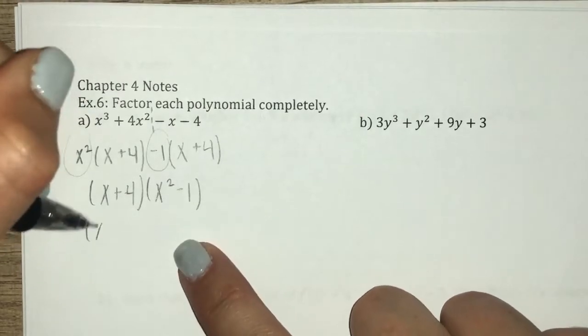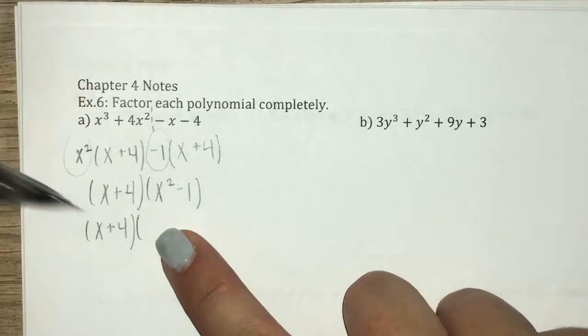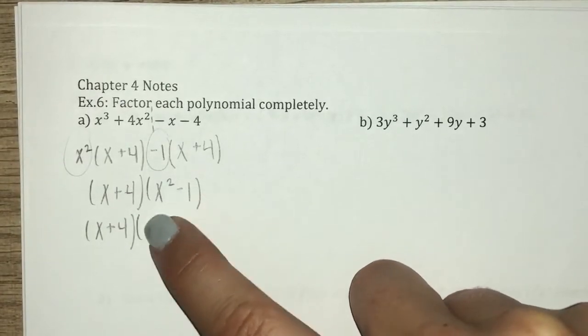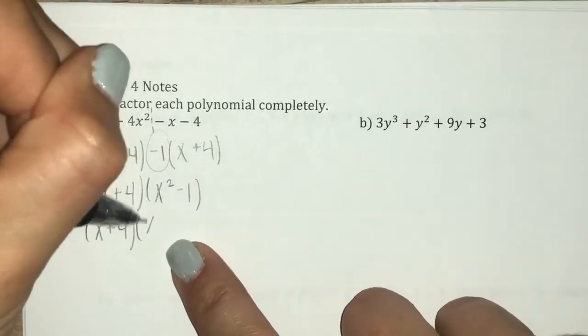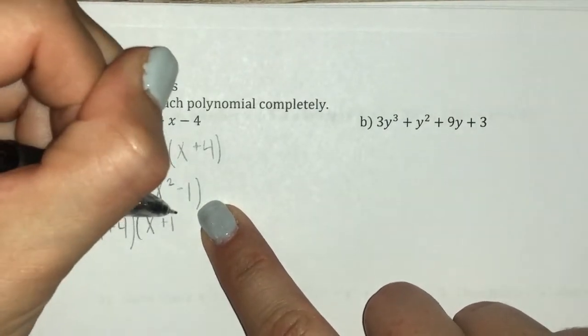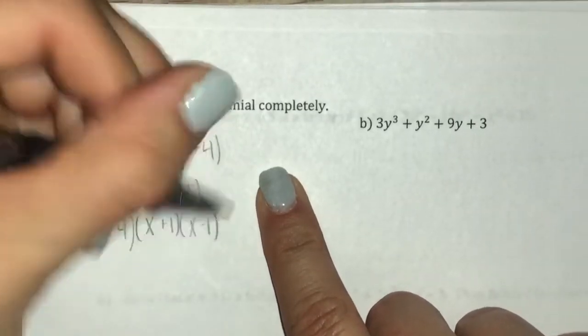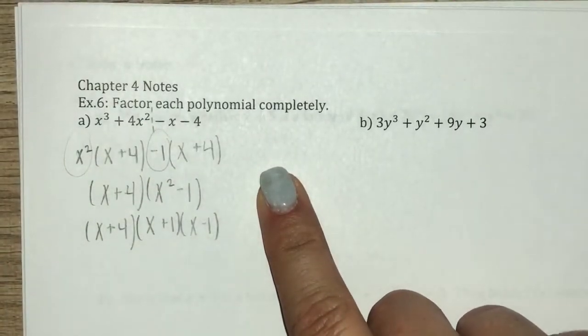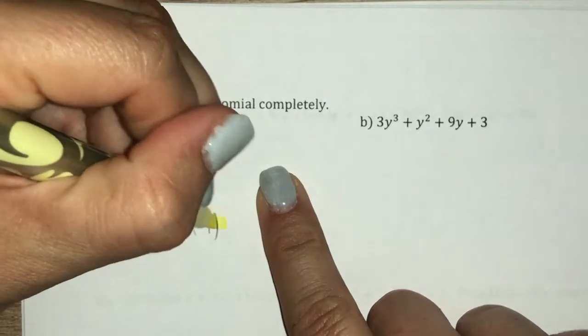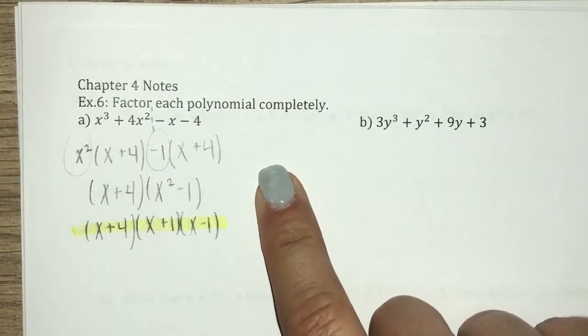So the x plus 4 will come down, and then because this is a difference of squares, if a squared is x squared, a would be x, b would be 1, so x plus 1 times x minus 1. So x plus 4 times x plus 1 times x minus 1.